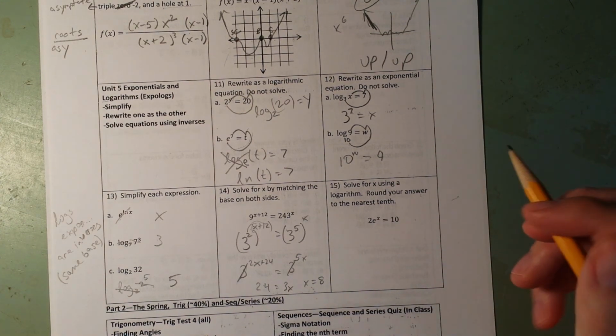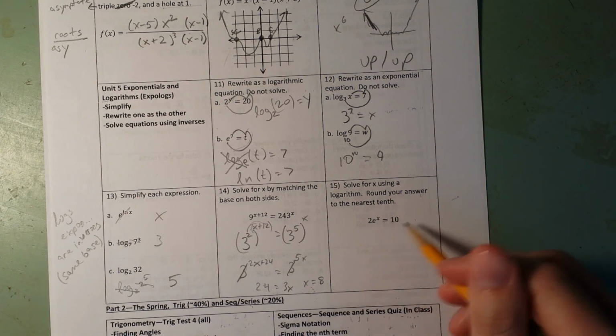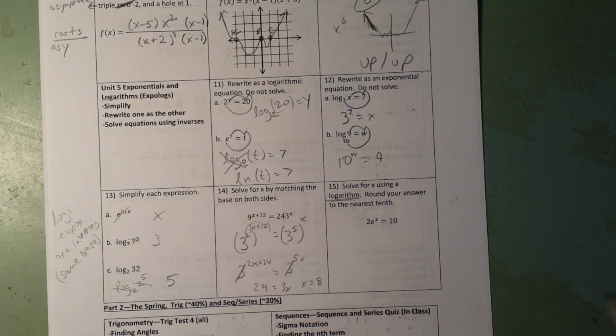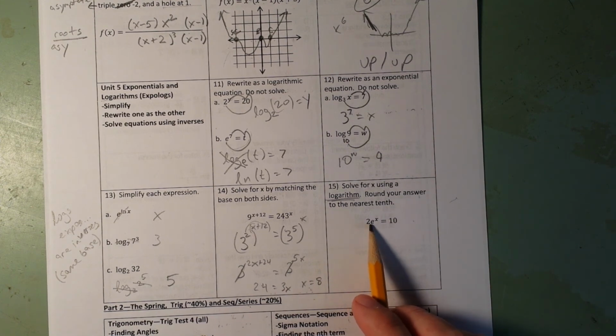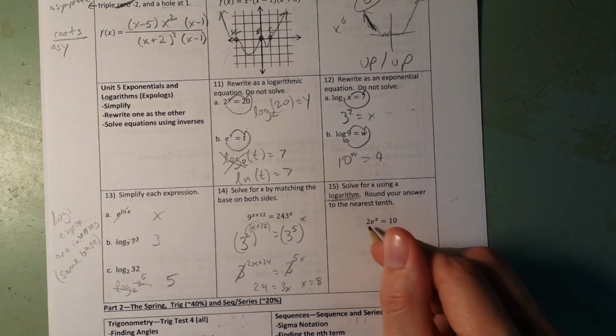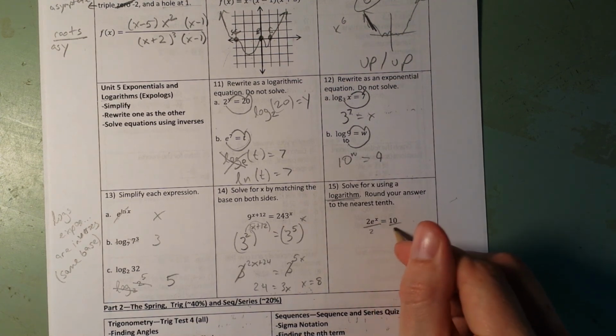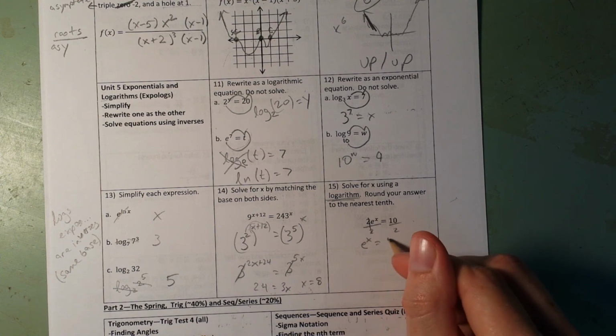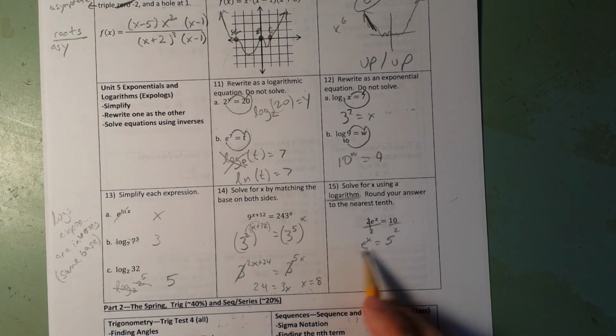And one last exponential. To solve this, we're going to use a logarithm. So oftentimes when solving equations, well always when solving equations, we use inverses. For instance, I notice that this 2 is multiplied by the e to the x. What's the inverse of that? Dividing by 2. So the first thing I'm going to do is get this exponential equation isolated. Okay, I've got the exponential part isolated.